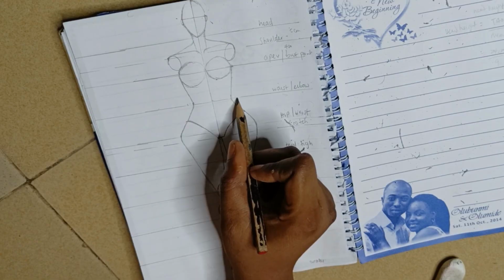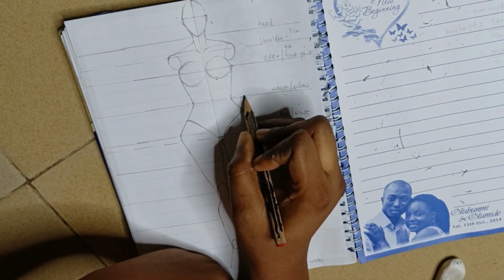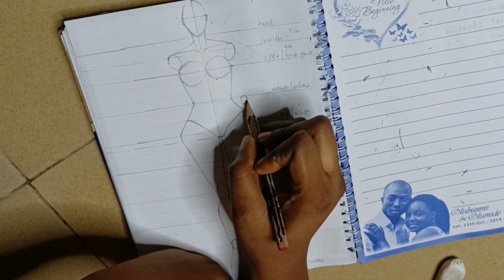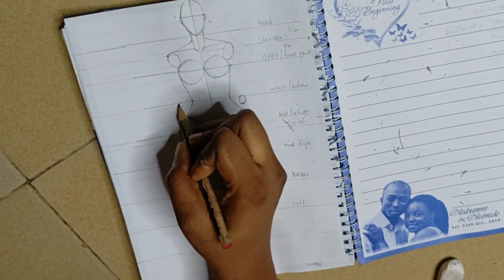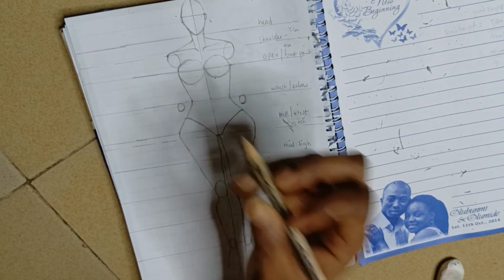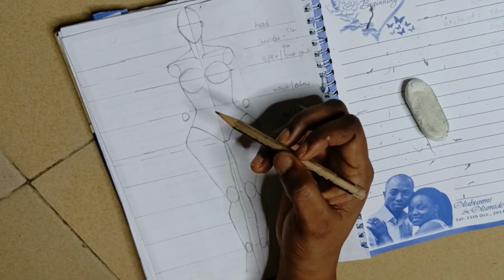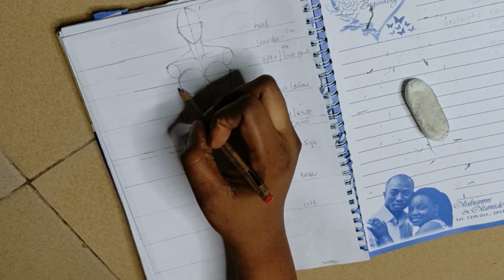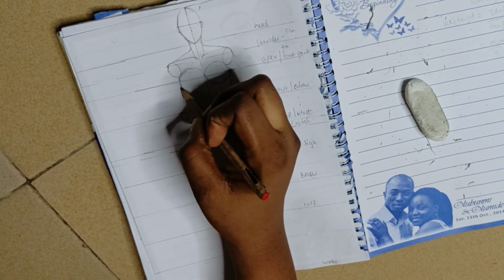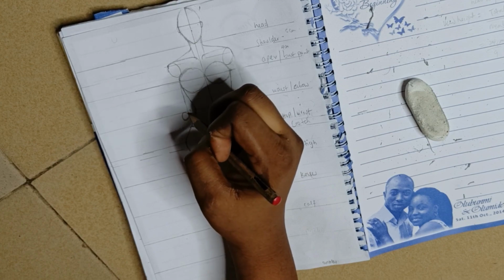So on the waistline, just come out a bit and draw another oval shape at this line. Then you do so in the second part too, at the waistline. So you just do like this. Just connect it like this.